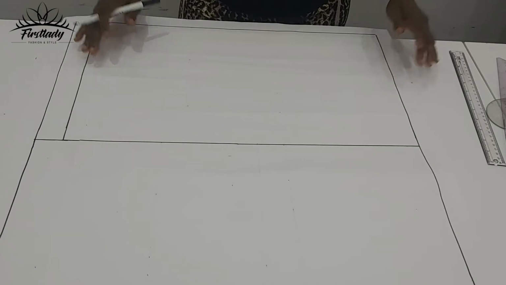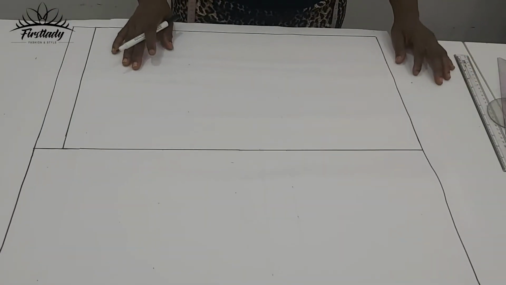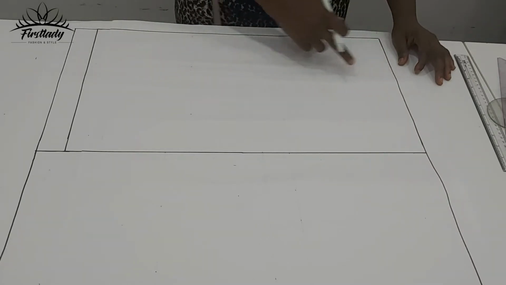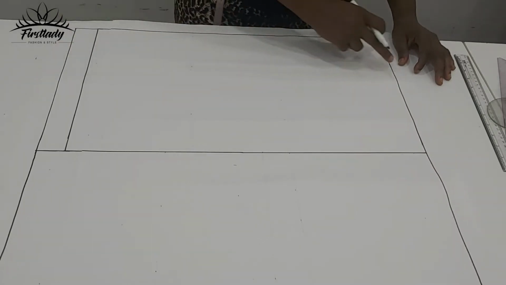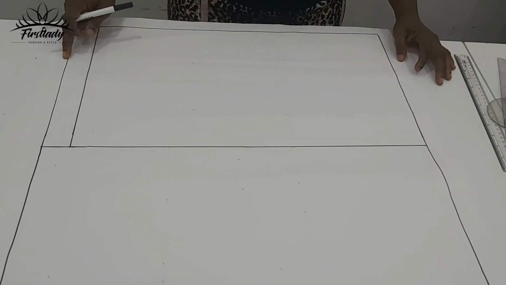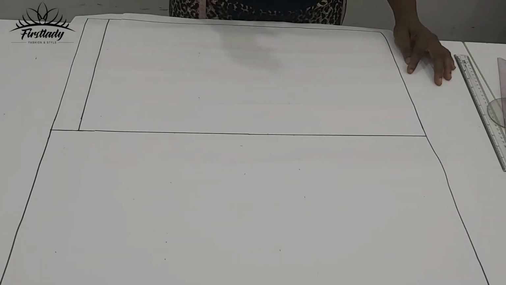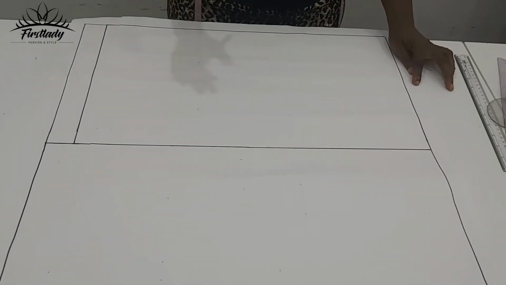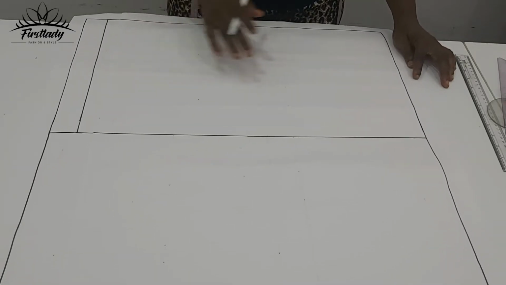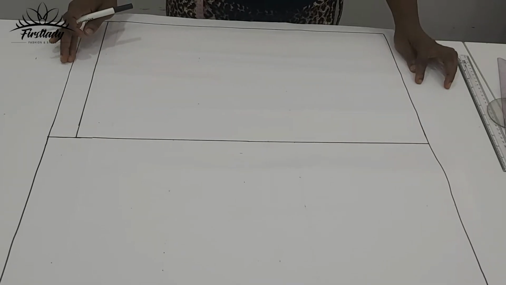So on this table here, I have the border drawn out. Here I have the length of the blouse. The length of the blouse we are using today is length 24, and we usually use the front length to draft our bodice. Remember, the front and the back length are usually different. So here we have the front length, which is length 24.